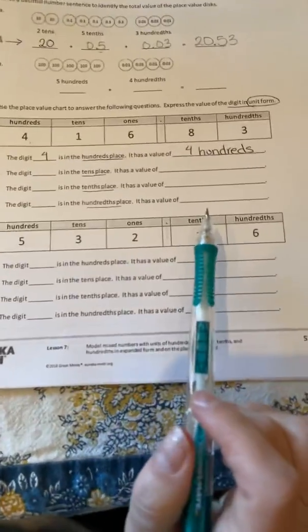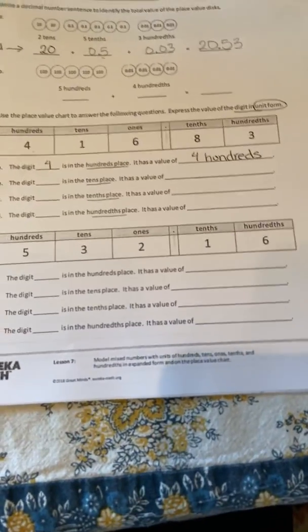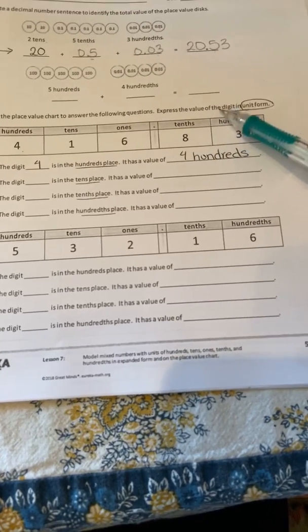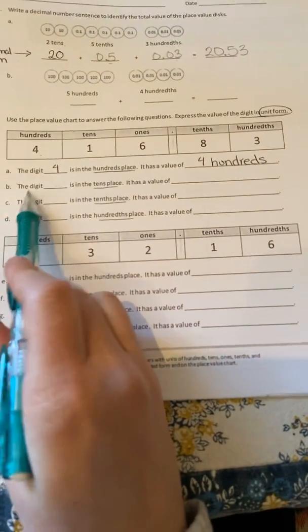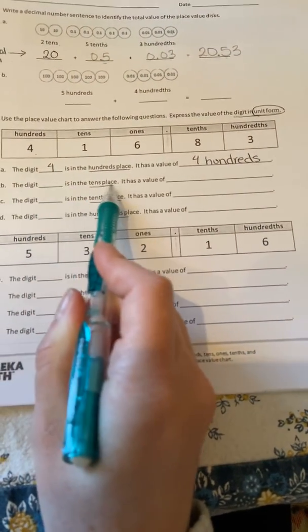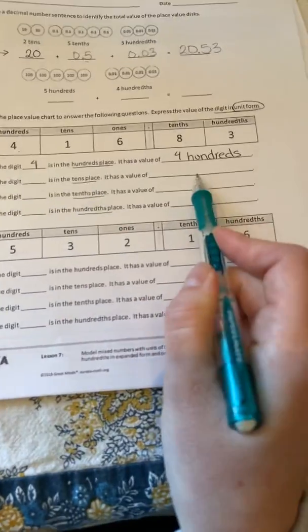If you look at number 2, they're asking you to use the place value chart to answer the questions. Express the value of the digit in unit form. So over here, you're going to write the unit form. So the digit blank is in the tens place. It has a value of blank.